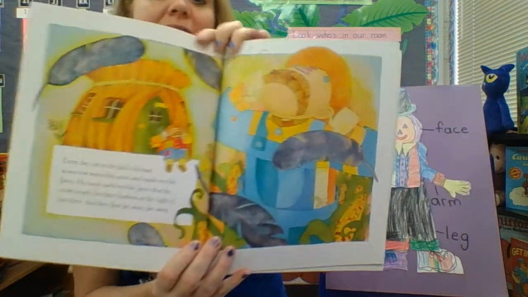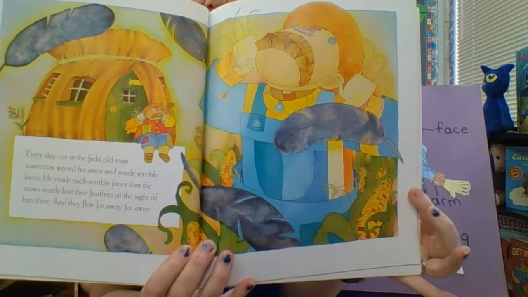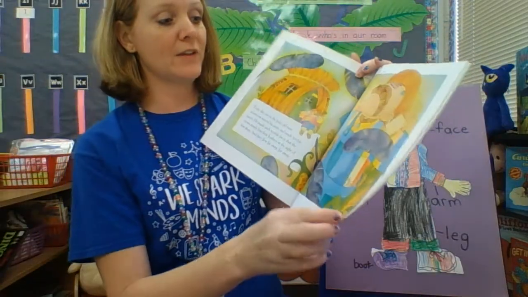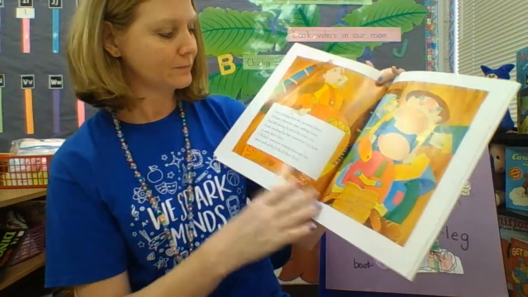So he makes such scary faces that the crows will almost lose their feathers trying to get away from him.